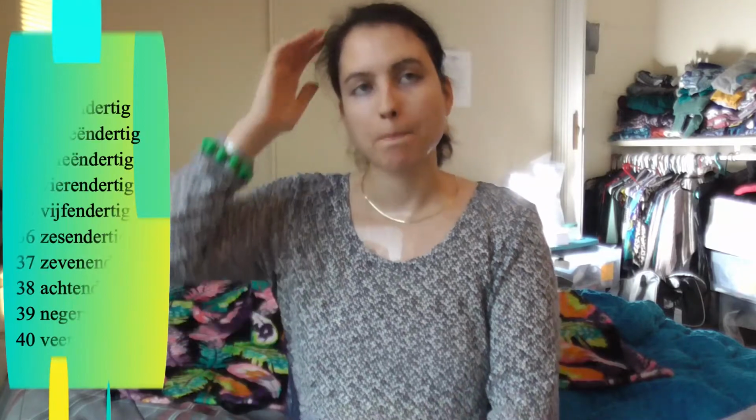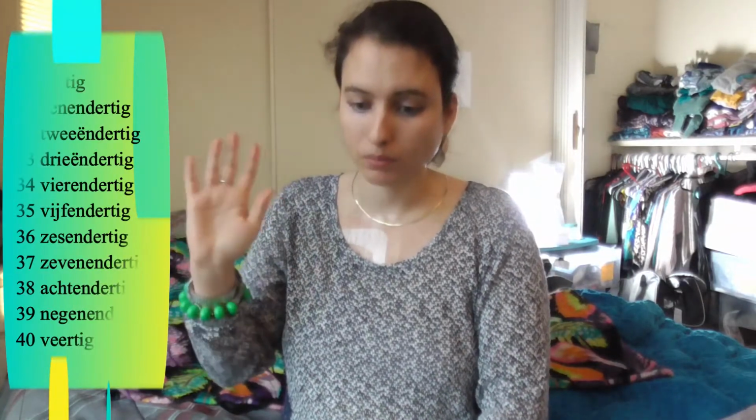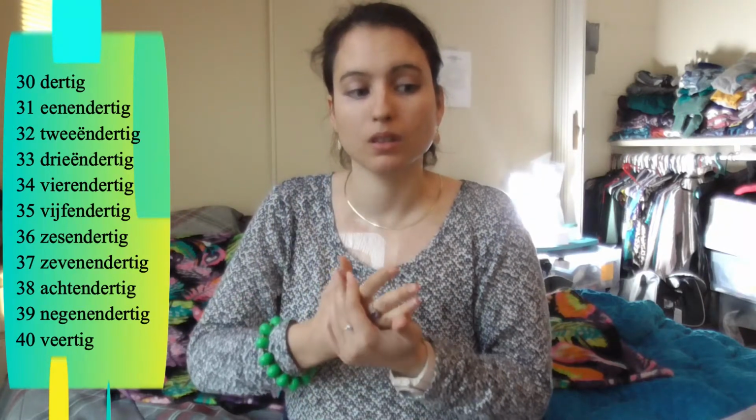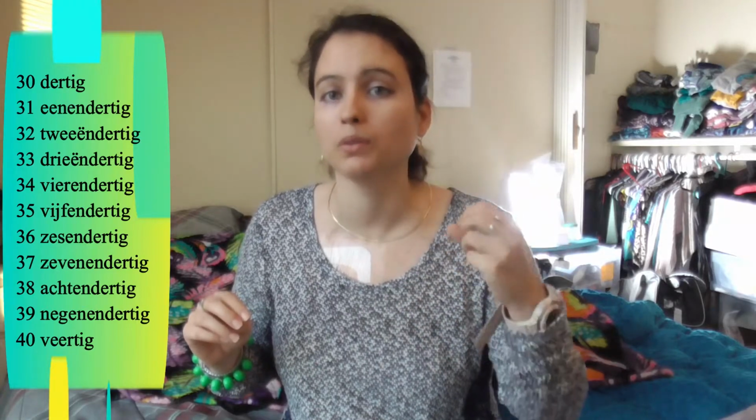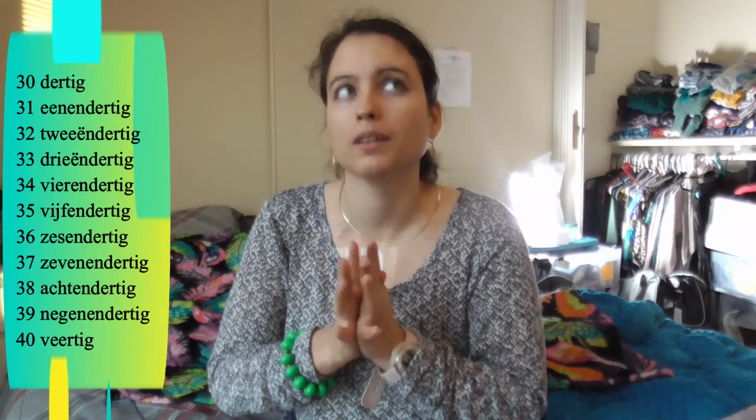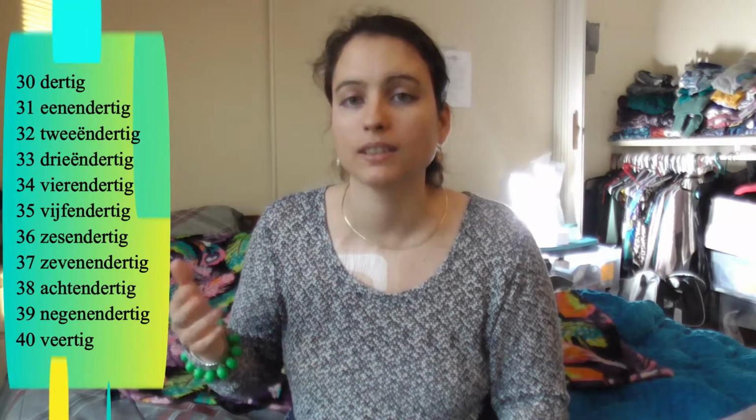So the way you do the tens of the numbers after 20 is you basically say the number. Like for 30, it would be a variation of the number 3 and then tig at the end. And for all the numbers after that, you're saying the exact number of the single digit that you're making a tens out of, and then tig at the end. The only exception to the rule is 80, which is not what you'd expect.